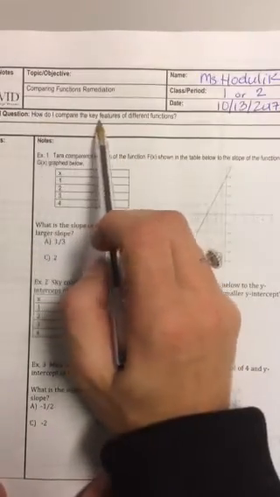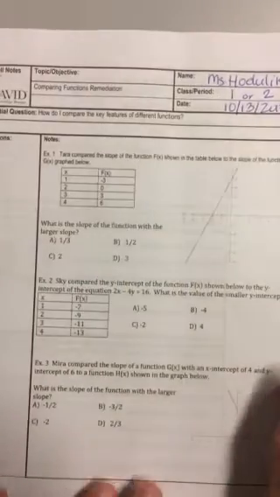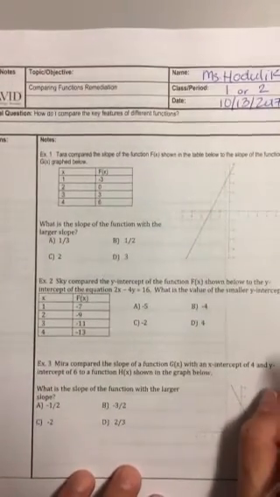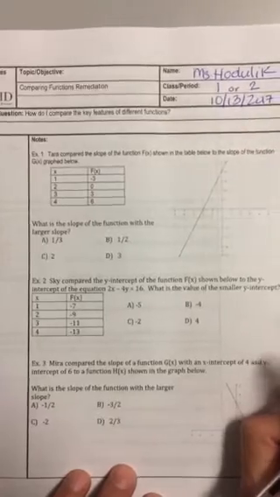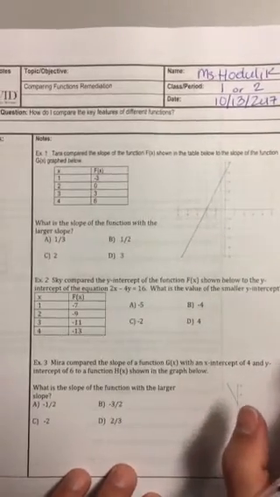Today we're going to look at how we compare key features of different functions. Most of these will be linear functions. I did throw in one exponential to see how you do with it, but I think you'll be just fine.